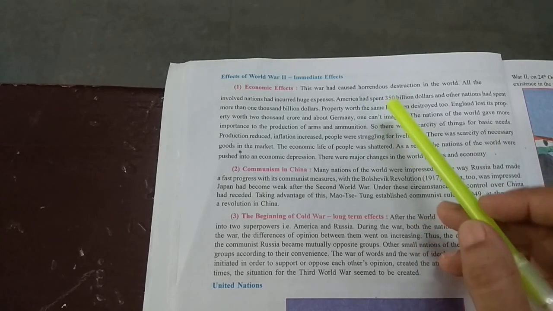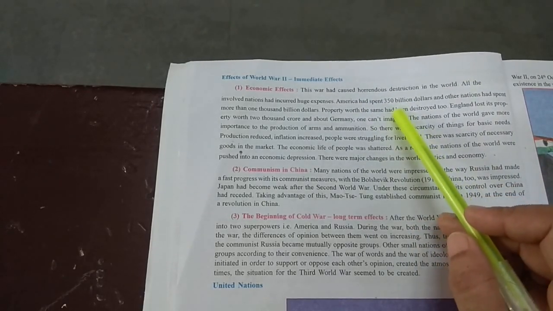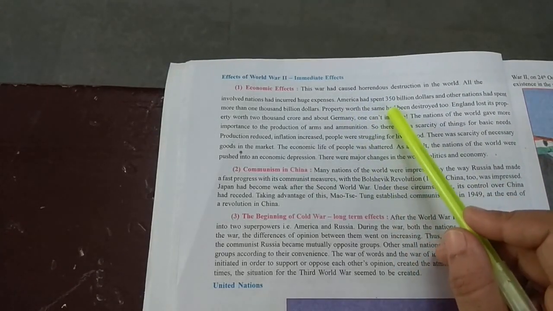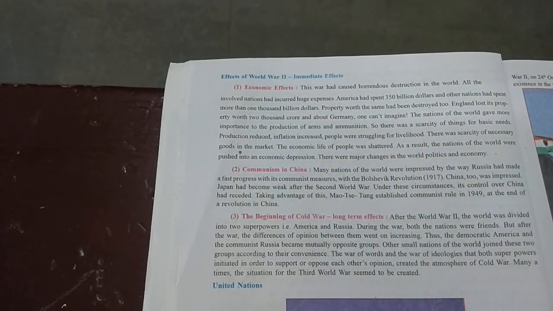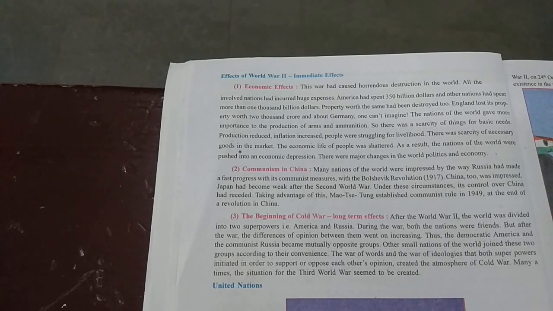And so students, how much money had America spent? America had spent $350 billion, and the other nations more than $1,000 billion. Imagine, and students, in what? Destroying one nation, destroying another nation. A lot of loss. Not only the human loss, but all the other ways.